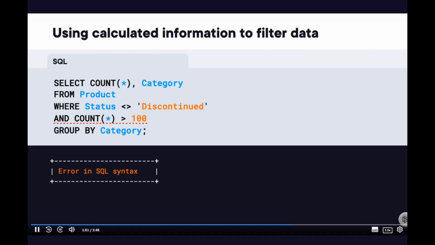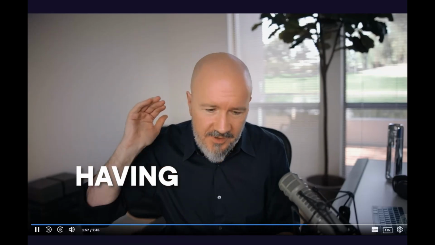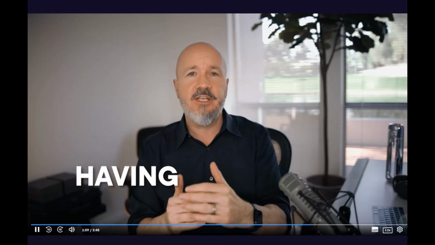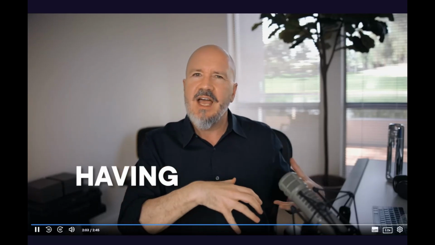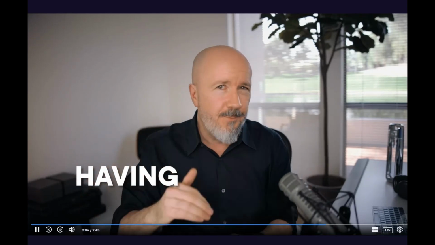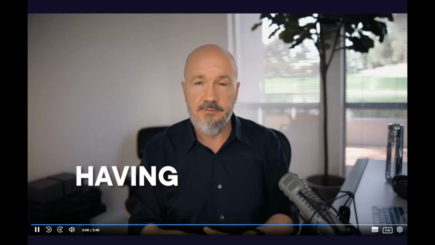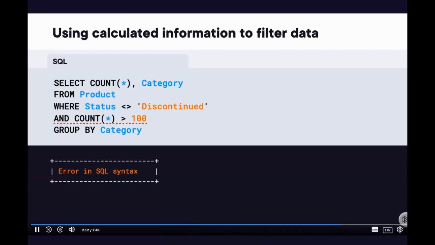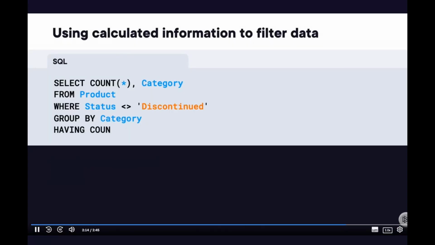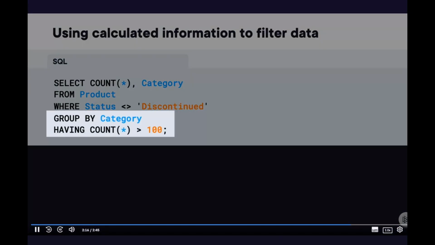So what do we do? Well, luckily, we have another SQL keyword, having, which exists for this kind of problem because we can use it together with a group by, and it allows us to do an additional filter based on calculated information. Now, to be clear, we don't always need to use having, but if we're going to use it, it's added after the group by, so we can recognize these belong together.